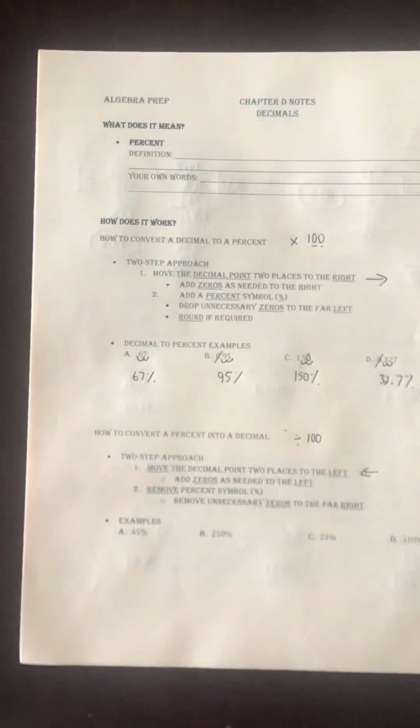And then second step, remove the percentage sign because we don't want a percent anymore. We're looking for just the decimal, so make sure you remove that percent symbol. And then remove any unnecessary zeros that end up on the far right. And that can happen at times, so make sure you check for that.